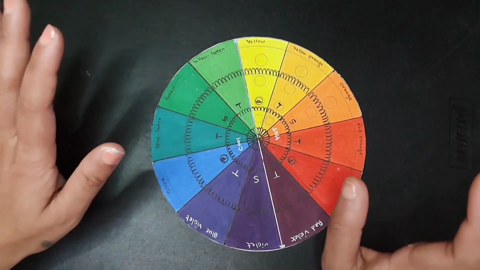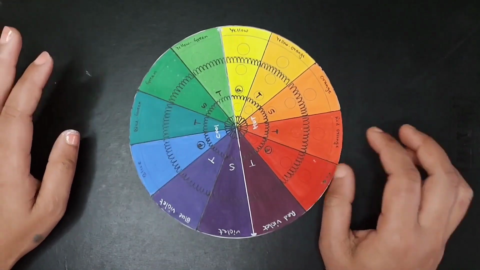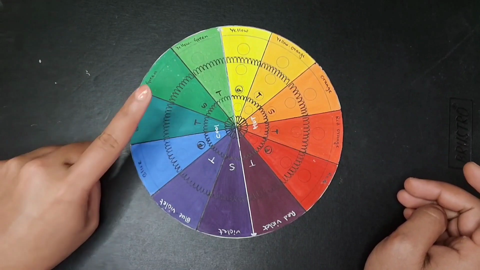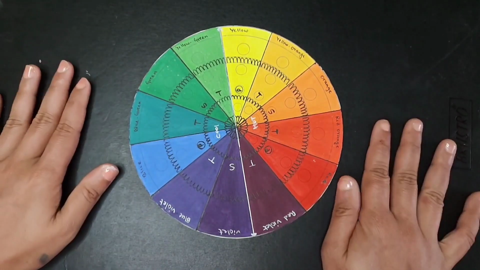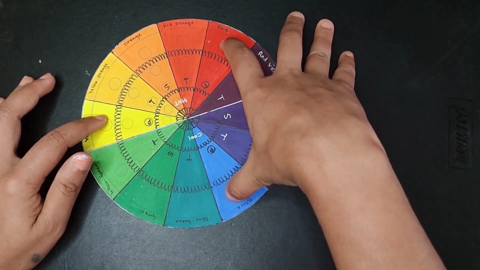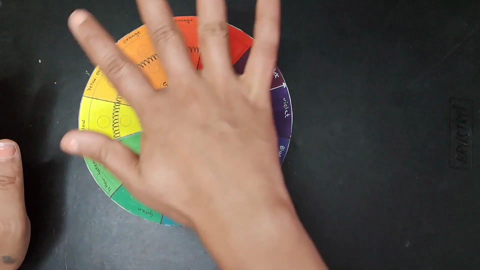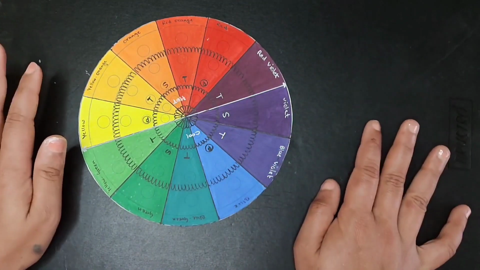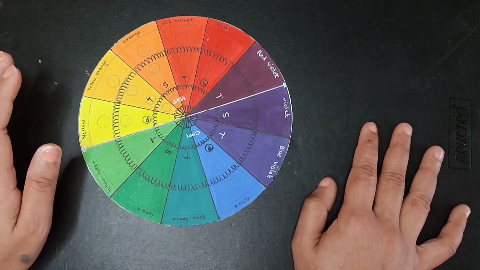The color wheel has 12 distinct colors. These 12 colors can be classified in 3 categories: primary, secondary and tertiary. Primary colors. The primary colors are red, yellow and blue. They can be mixed together to create any other color. Every color derives from a mixture of the 3 primary colors, and no colors can be mixed to create them.